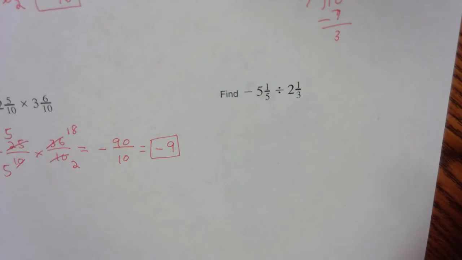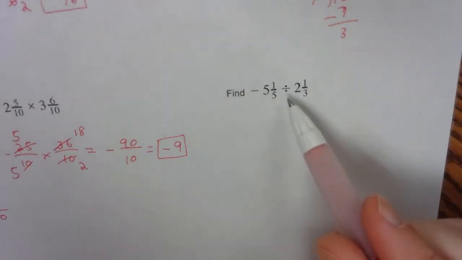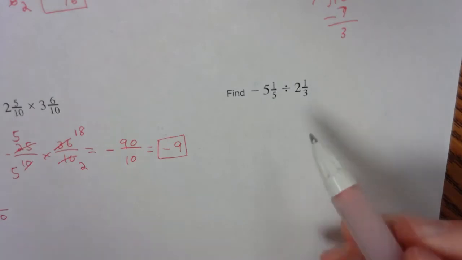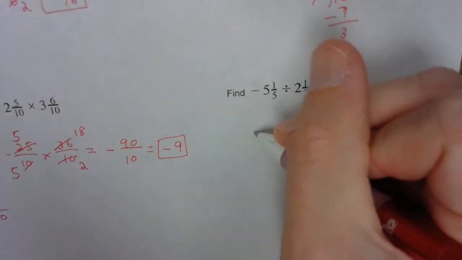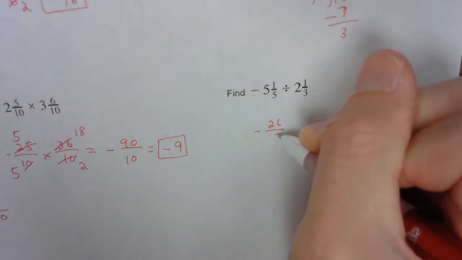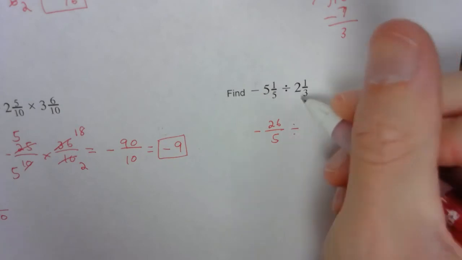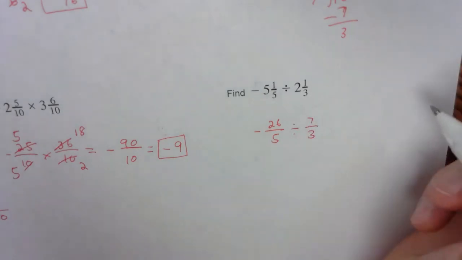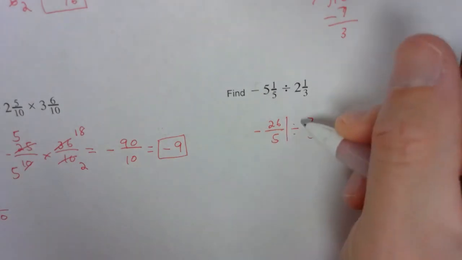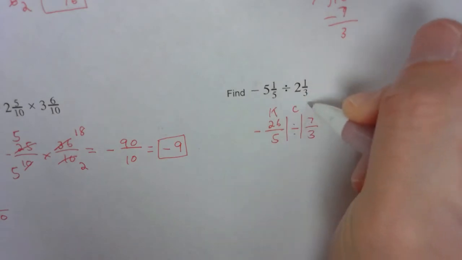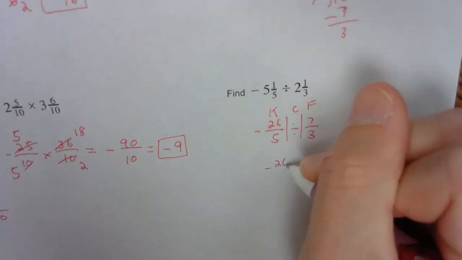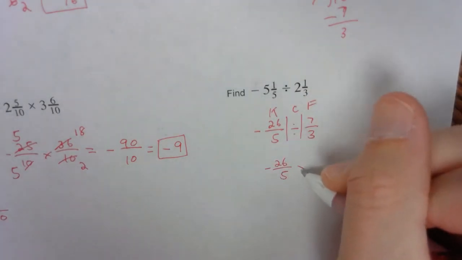Okay, let's look at the next one. Notice I do have a division problem, so normally I would KCF, but before you KCF, change these mixed numbers to impropers first. Okay, so I'm going to get negative 26 over 5 divided by 7 over 3. Now I can put up my walls. I keep, I change, and I flip.